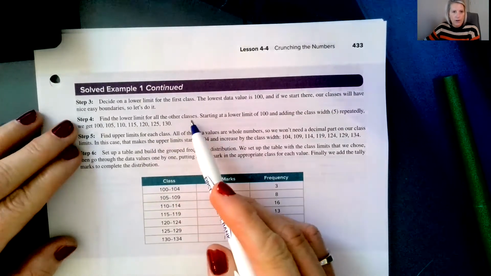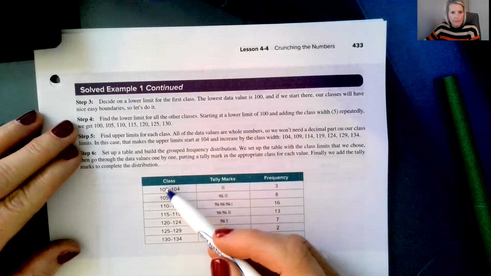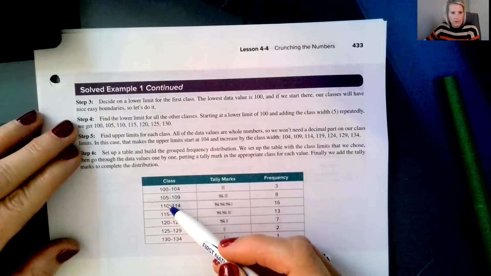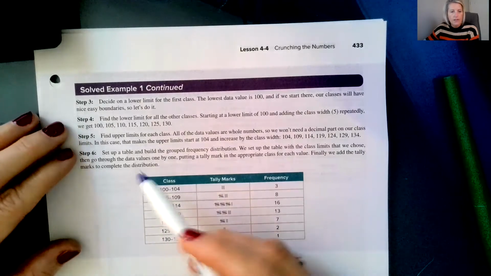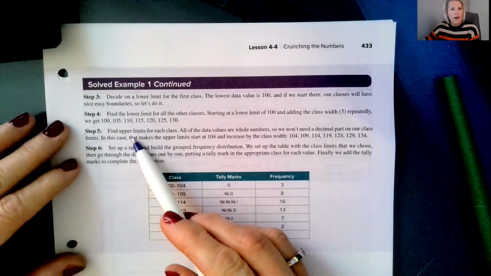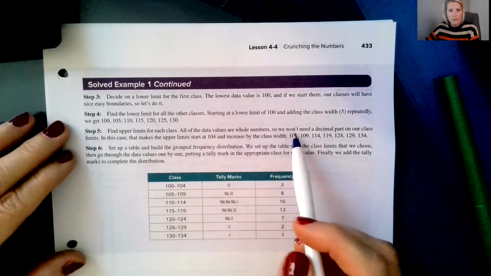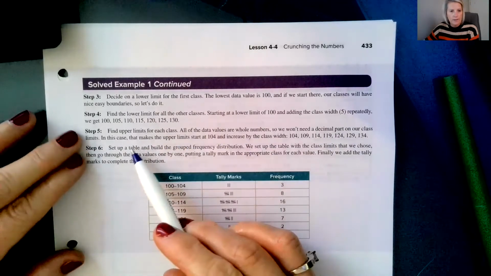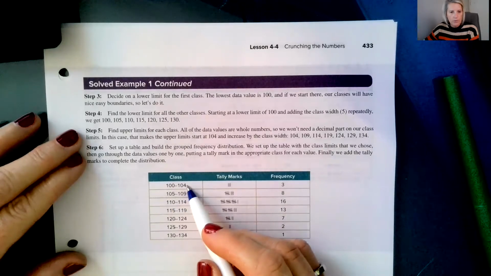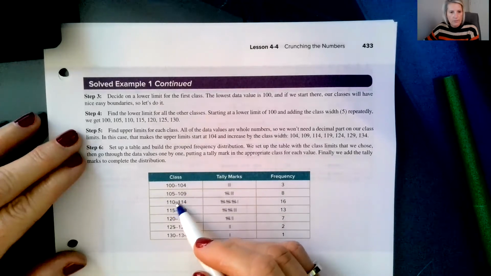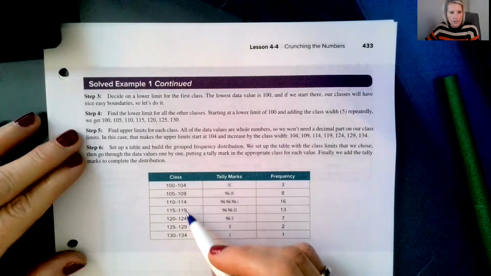Find a lower limit for all the other classes, starting at 100 and adding the class width of 5. So 100, 105, 110, 115, 120, 125, and 130. Find upper limits for each class. All of the data values are whole numbers, so we won't need a decimal part on our class limits. So for 105, subtracting 1 is 104; 110 subtracting 1 is 109; 115 subtracting 1 is 114, and so on.